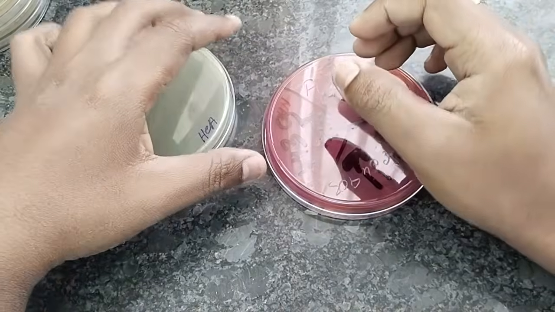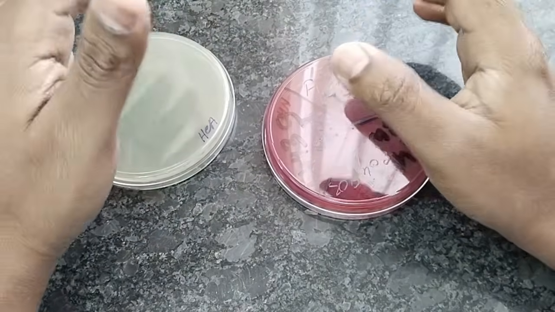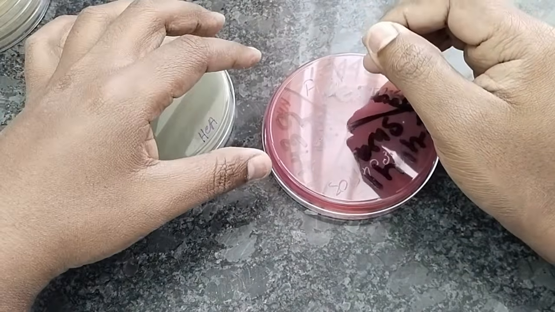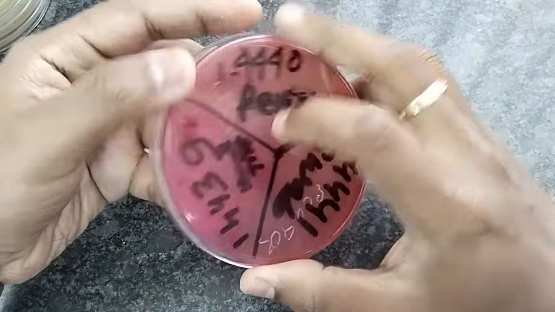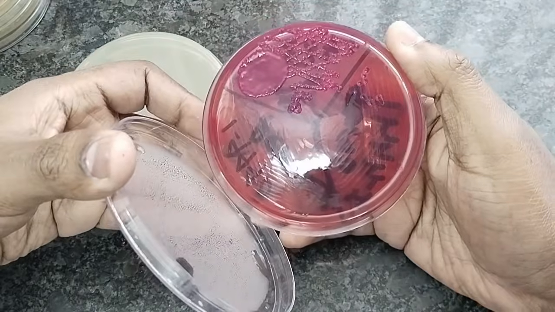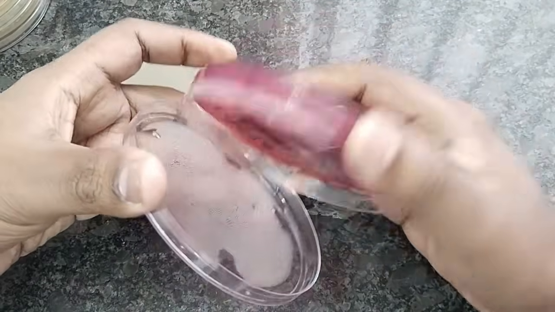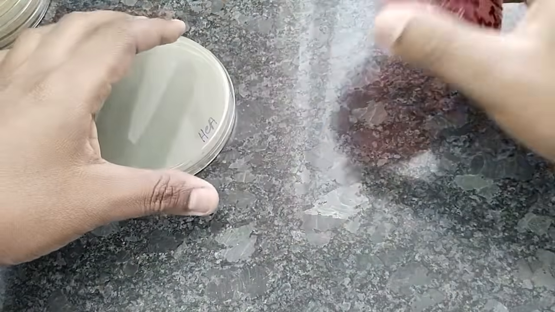So this is very laborious and time consuming. If we inoculate in the MacConkey agar, then we can get only lactose fermenting or non-lactose fermenting colonies. Furthermore, we have to do biochemical tests.